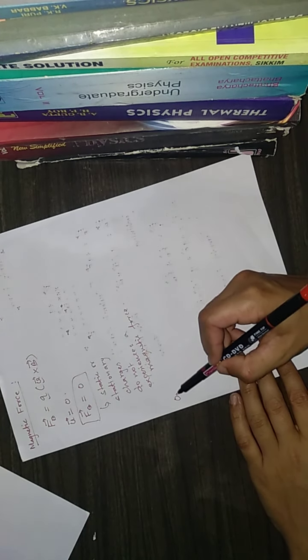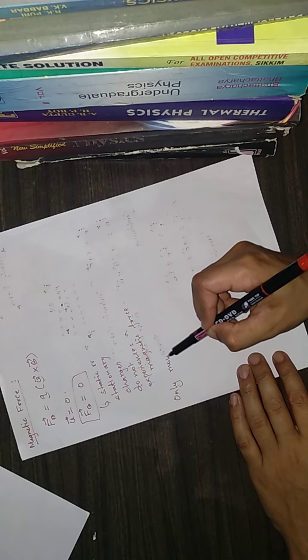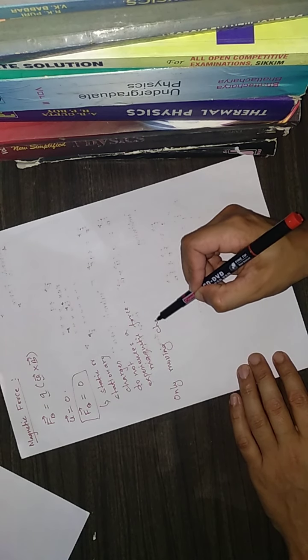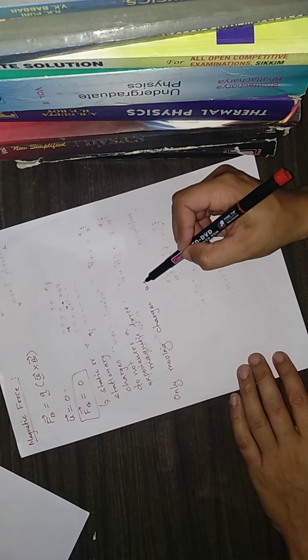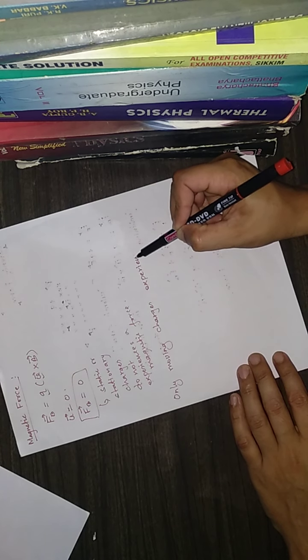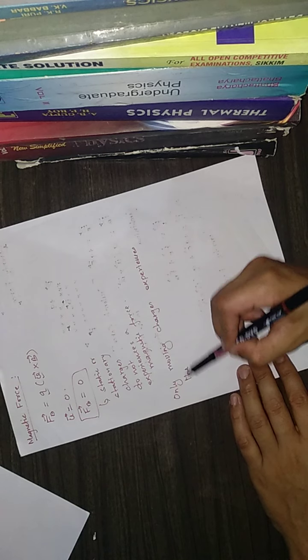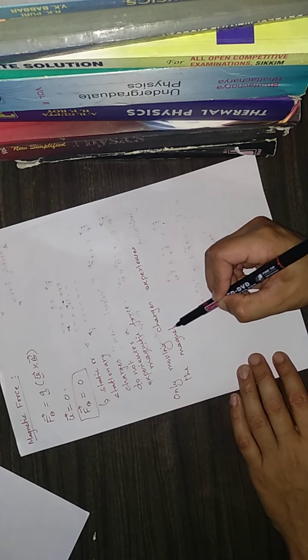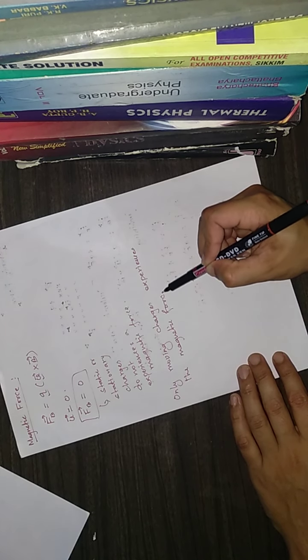That means only moving charges experience the magnetic force.